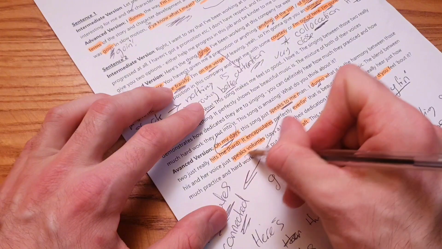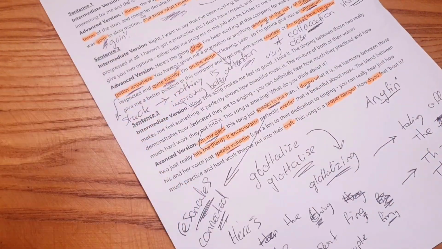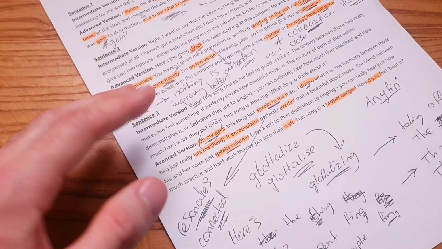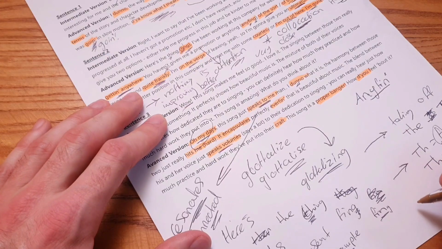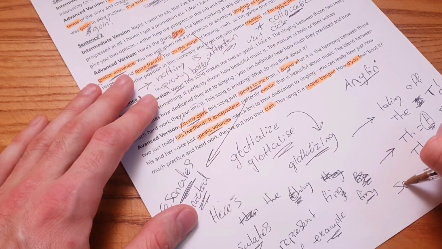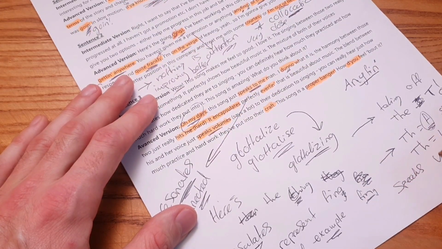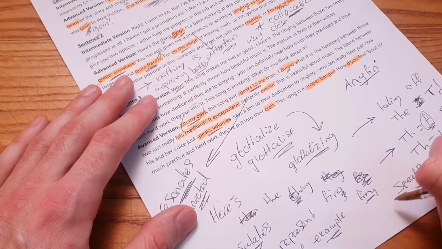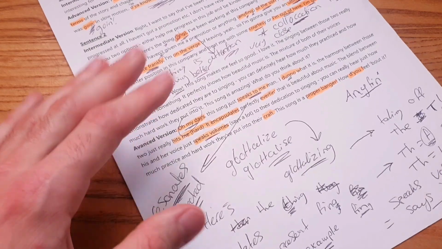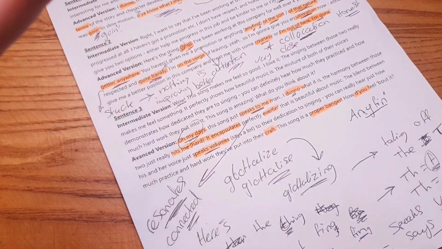Next one, speaks volumes. It really just says it all. This is another one you can use. And this essentially just means, it says it all.